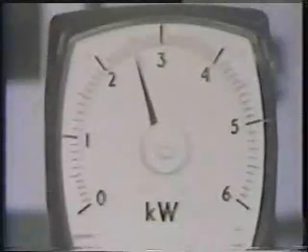A lathe is just one of several machines used for cutting materials. While cutting, the machine uses power, in this case, electrical power. On this lathe, a meter shows just how much power is being used. It's measured in kilowatts.